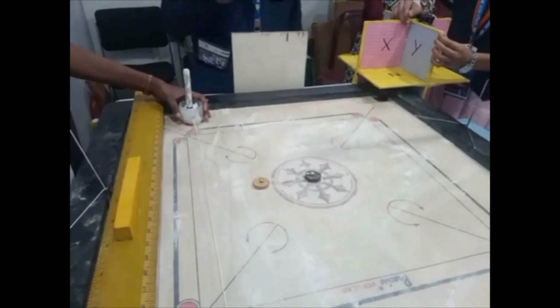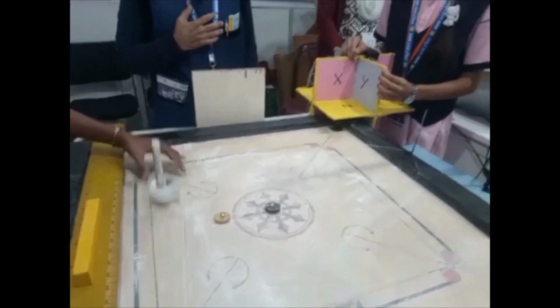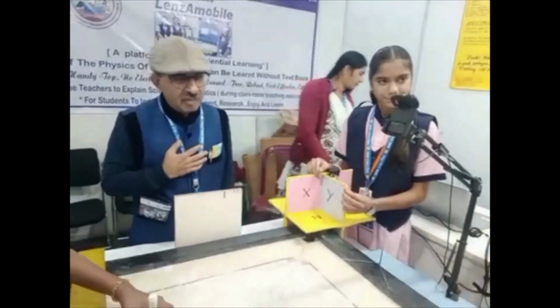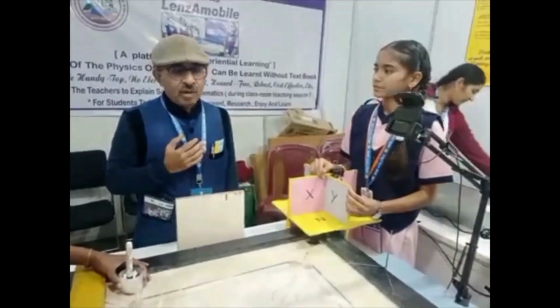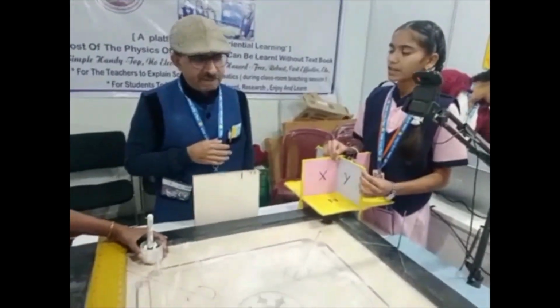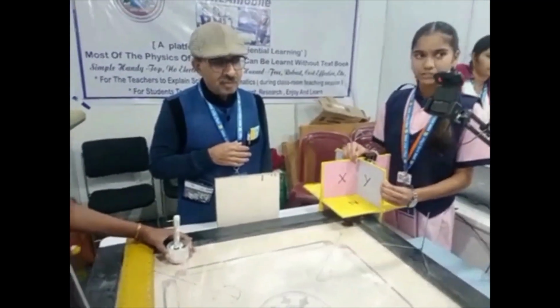Excellent. So what is the coefficient of static friction? It is the ratio of limiting friction to the normal. Excellent. Then what is the coefficient of kinetic friction? It is the ratio of friction in motion to the normal.